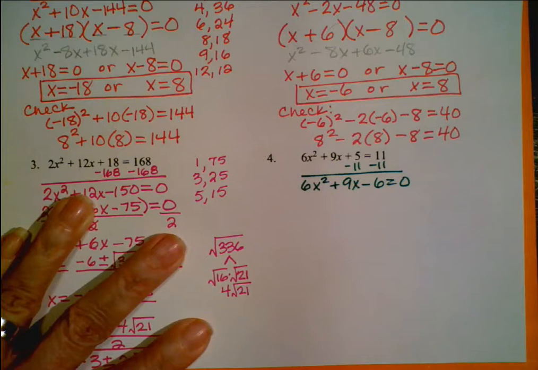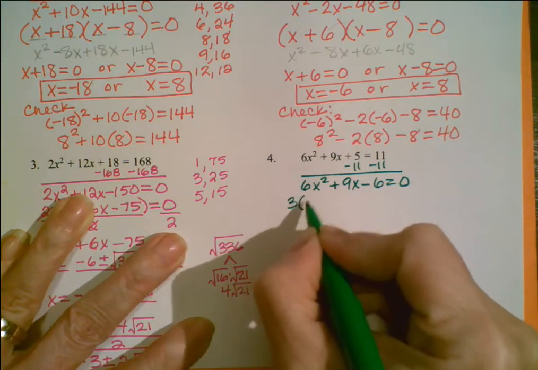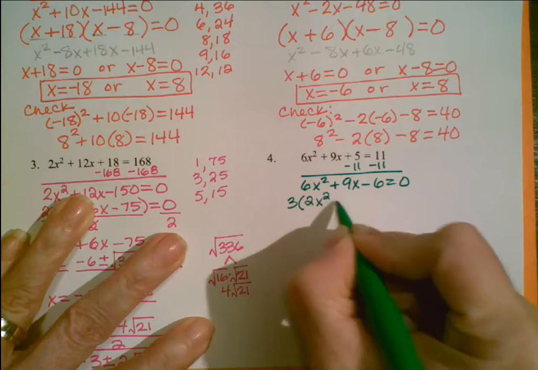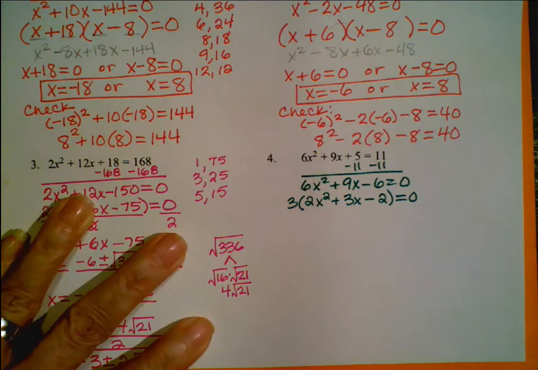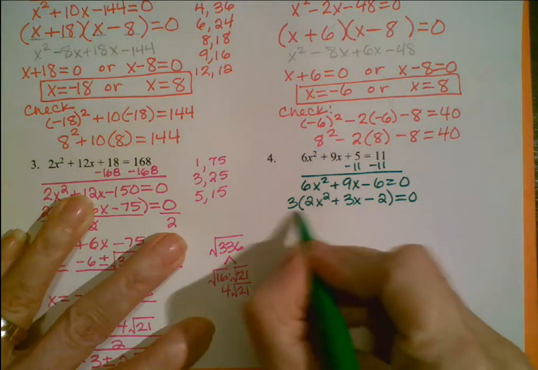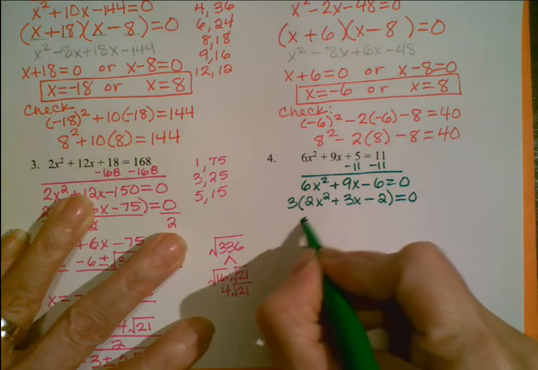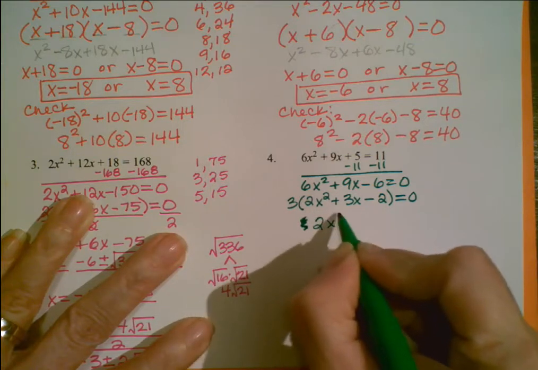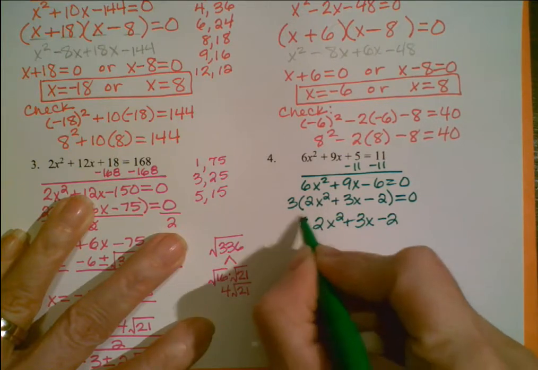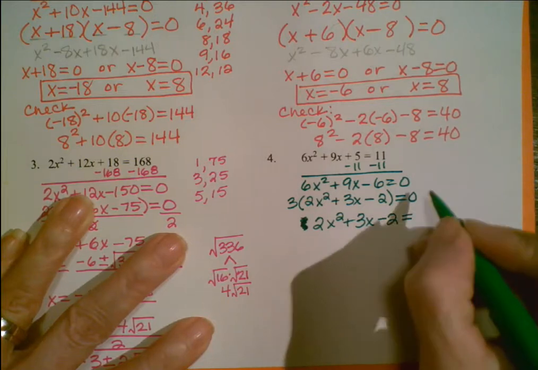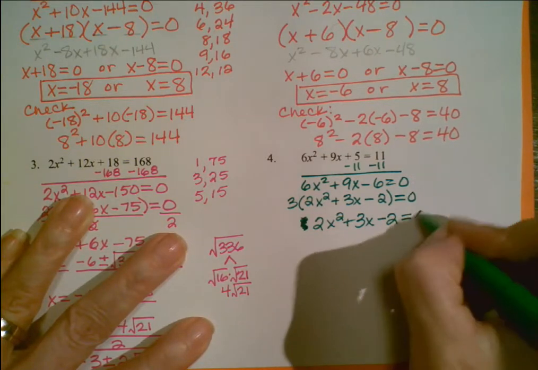So what are 6, 9, and negative 6 all divisible by? They're all divisible by 3. So let's factor out a 3. 3(2x squared plus 3x minus 2) equals 0. Okay, I want to divide both sides by 3. When I divide by 3 on the left, I'm going to end up with 2x squared plus 3x minus 2. Dividing by 3 got rid of that factor out at the front. When I divide on the right side by 3, 0 divided by 3 is 0.